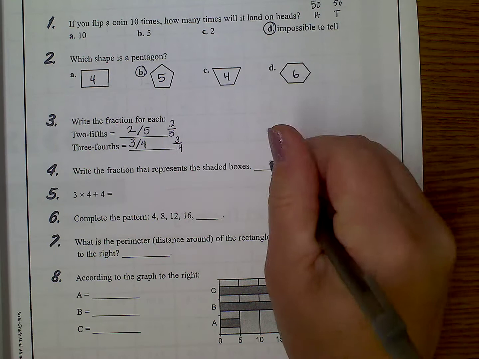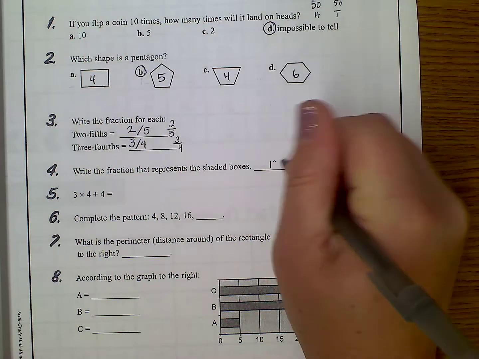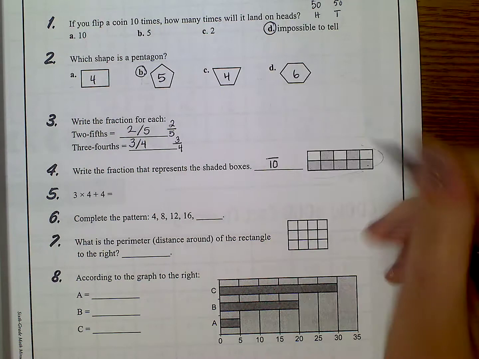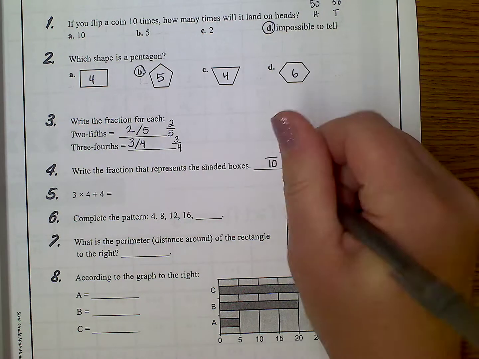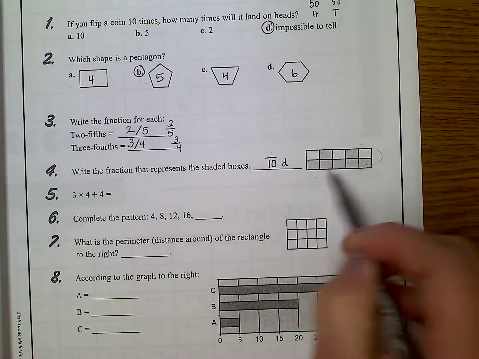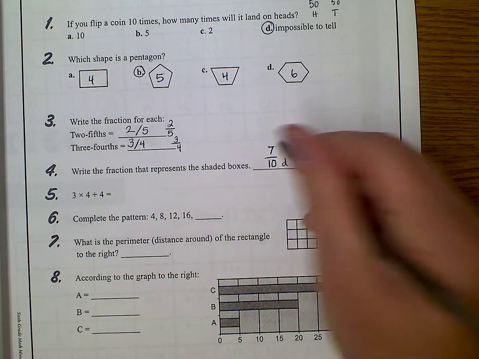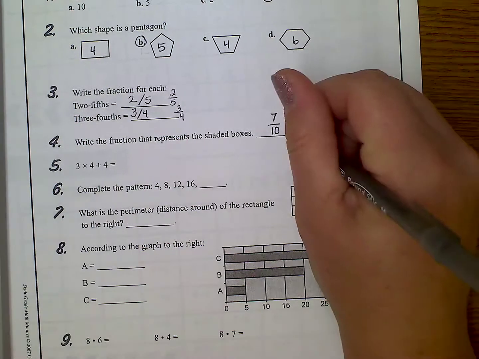That's your denominator, which is 10, or 10 total. And then your numerator, and I'm going to put a D for denominator. Your denominator is like your whole, and then your numerator, what was shaded, 7. Next, I'll put a numerator.